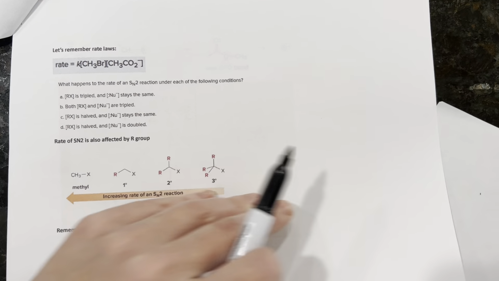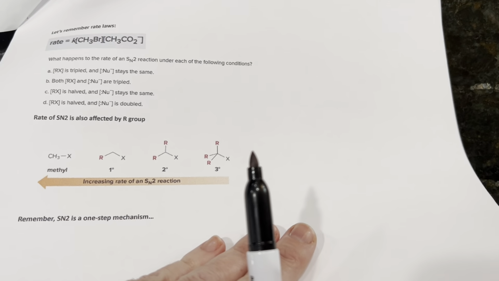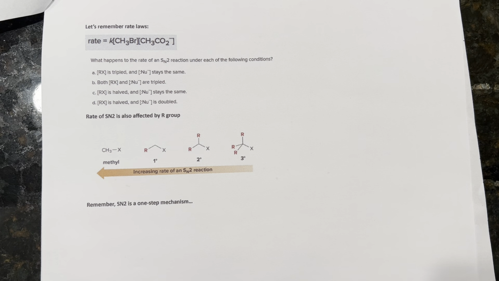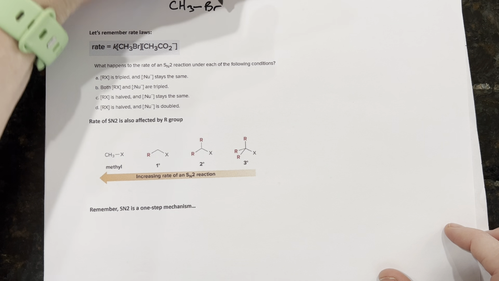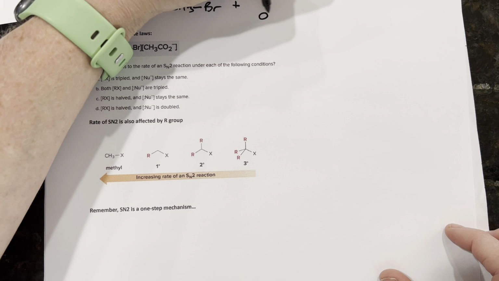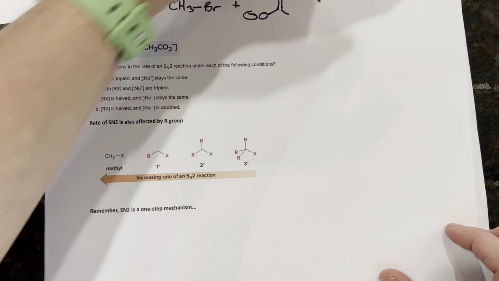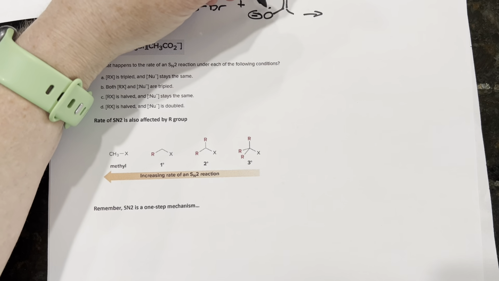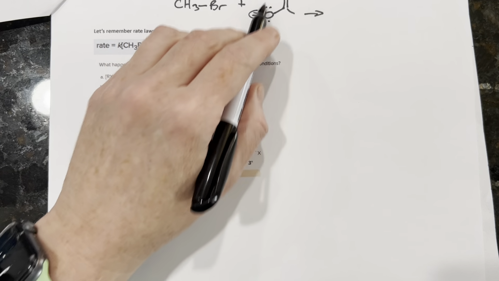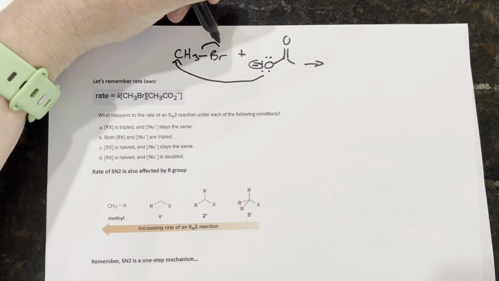Let's go ahead and remember rate laws a little bit. The rate law of a reaction helps determine how fast something occurs. So let's say we have some reaction which is CH3Br reacting with a negatively charged O. This O right here is the nucleophile, and it's going to attack this, causing the Br to take off.